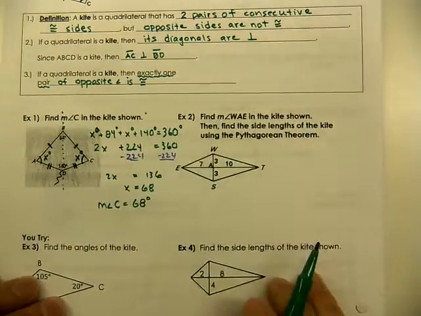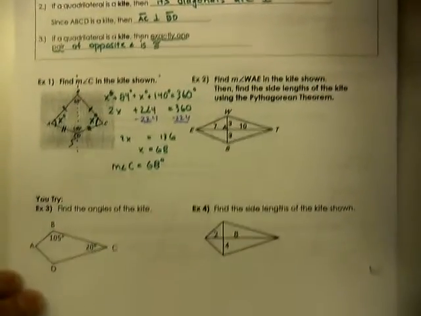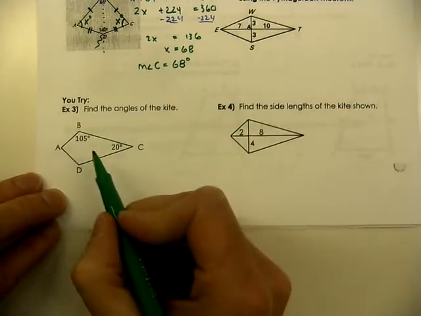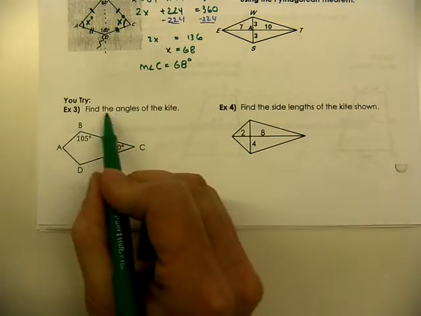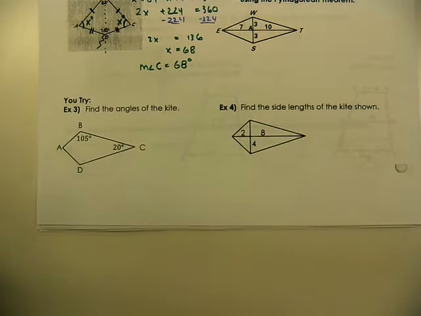There's your final answer. So if you jump down to the you try problem right below that here on number 3, see if you can find the angles of the kite. All right, so pause the video, work this example out. We'll come back shortly and check the answer.